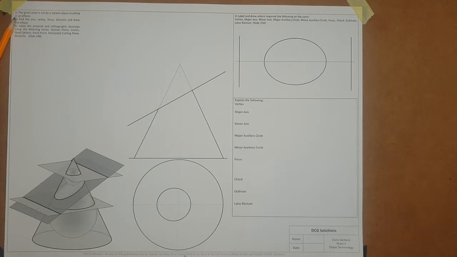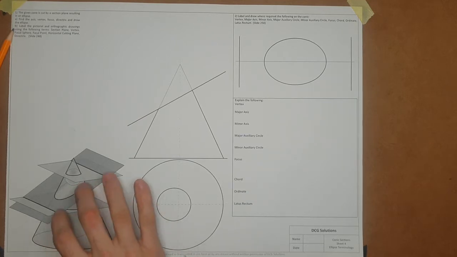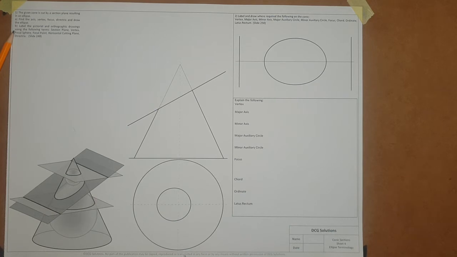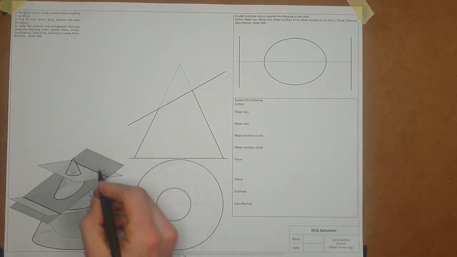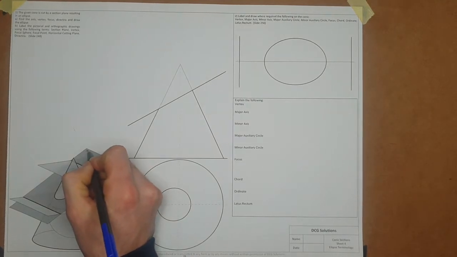Just to read the question, the given cone is cut by a section plane resulting in an ellipse. Find the axis, vertex, focus, directrix, and draw the ellipse. We'll do that in just a minute. Add some labels here. Label the pictorial, we'll label in both places, and the orthographic using the following terms. The section plane. The section plane is the inclined plane that goes up and down here. I'll just label it along the top.